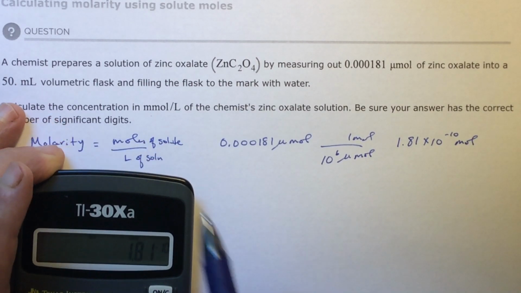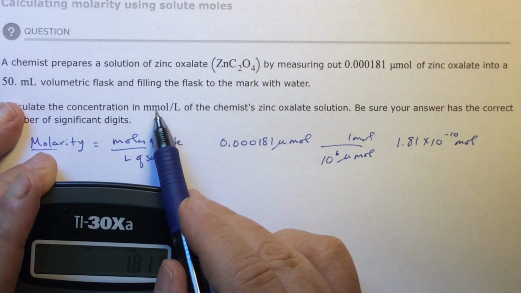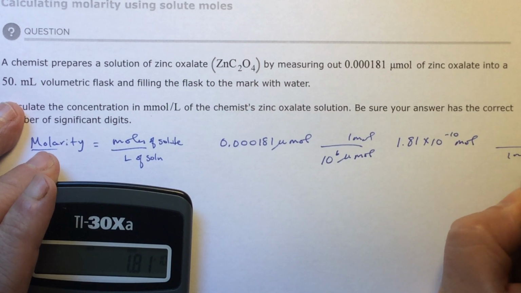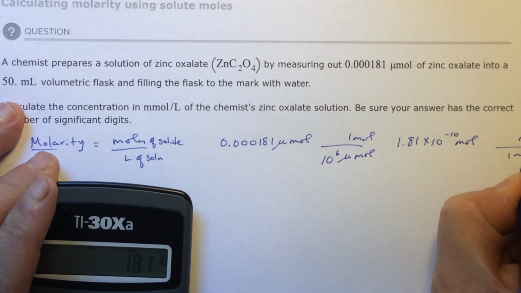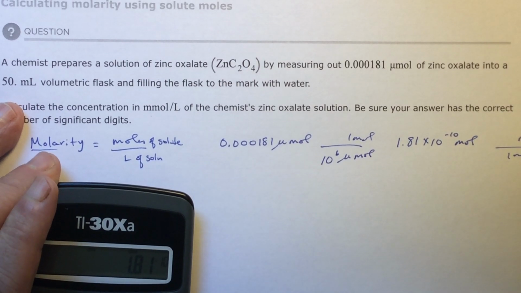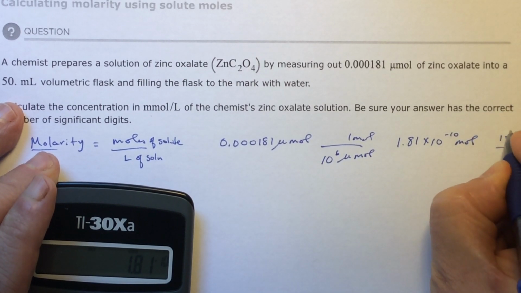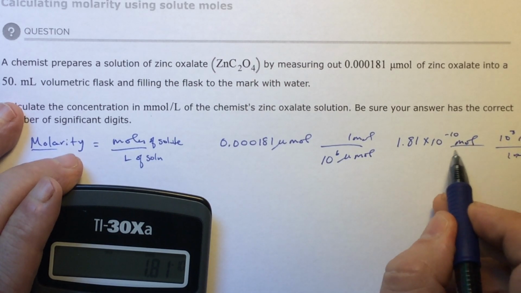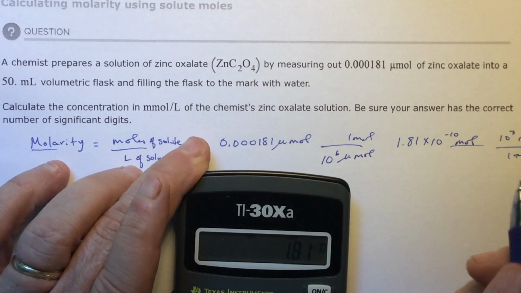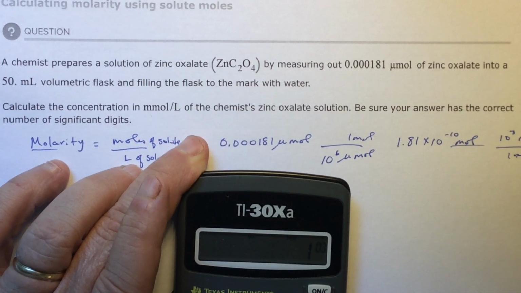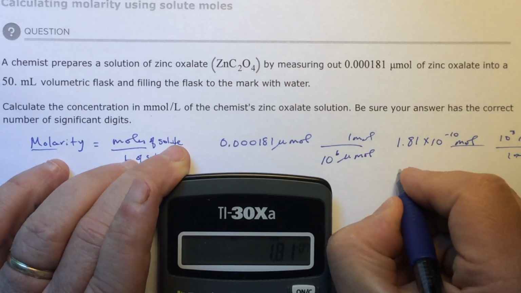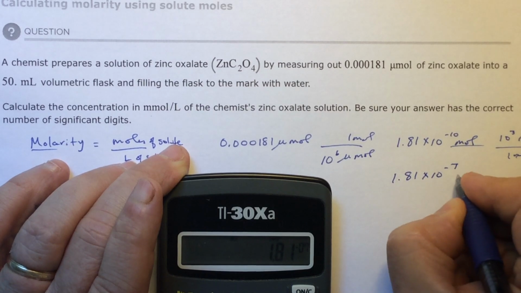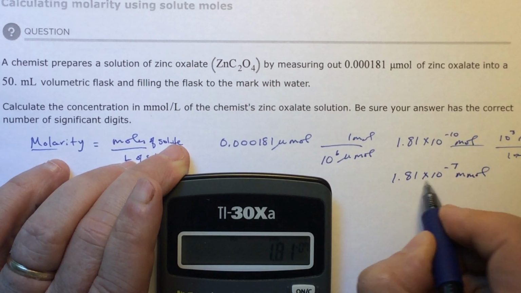Well, I'm asked to find millimoles per liter, so let's find out how many millimoles that is. In 1 mole, how many millimoles do I have? Milli means 1,000, so I'm going to have 1,000. That's 10 to the 3rd. So moles will cancel, I'll be in millimoles, but I'm going to have to multiply these two. So I take this number times 1 times 10 to the 3, which is 1,000. And I'm going to have 1.81 times 10 to the negative 7 millimoles.